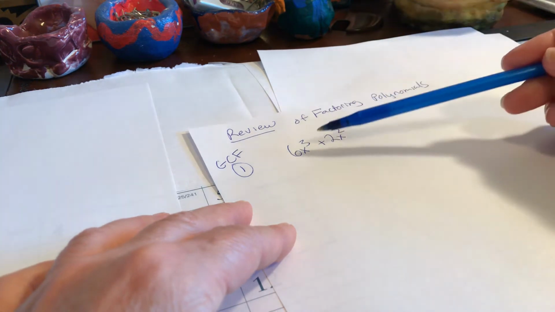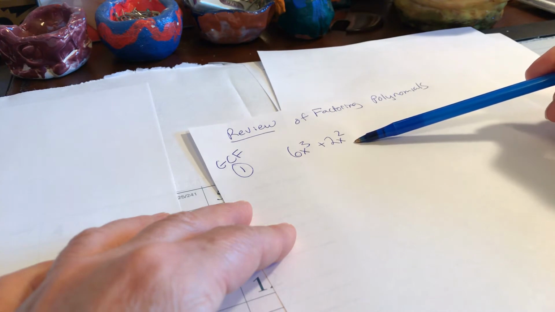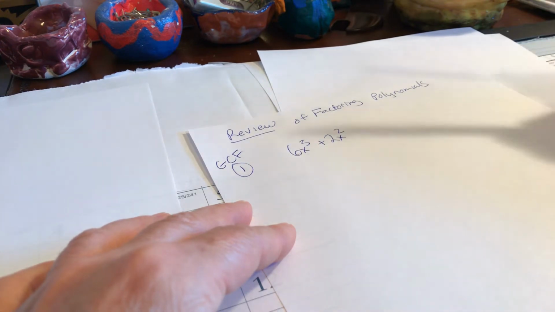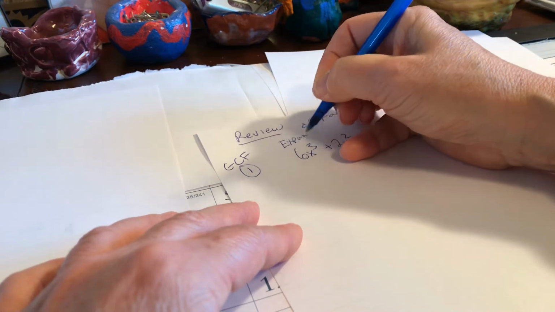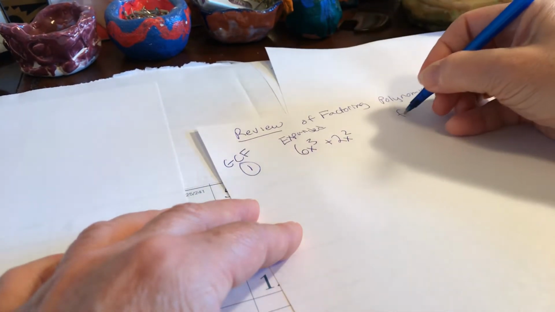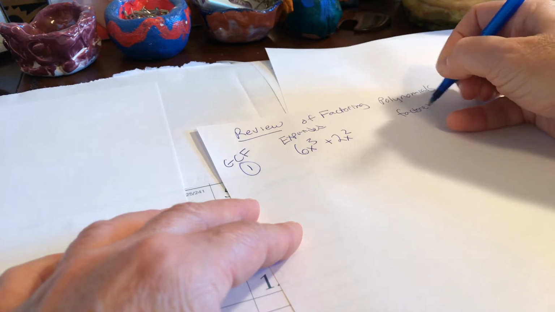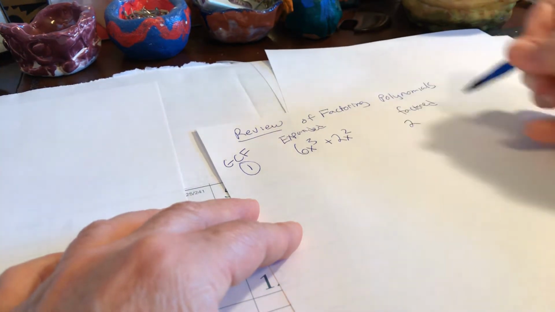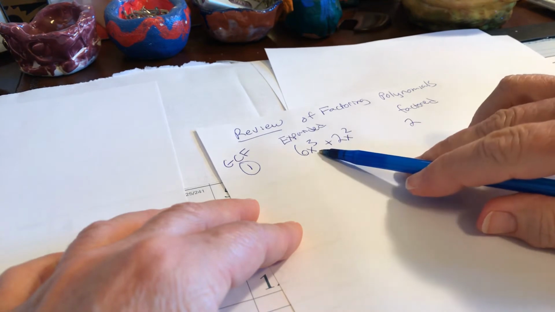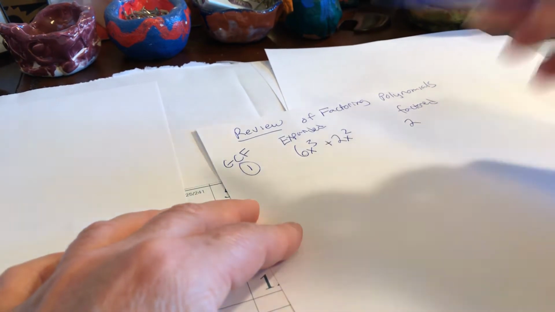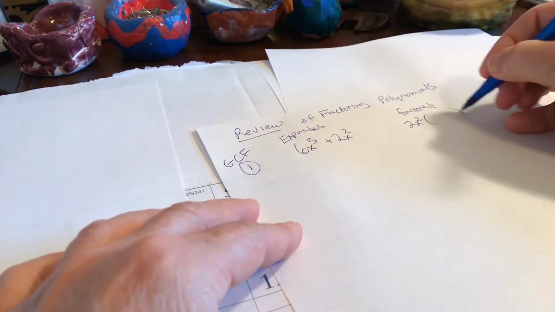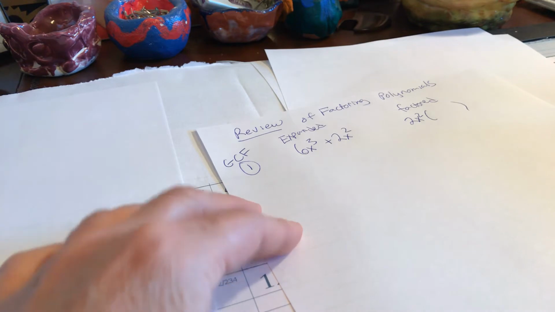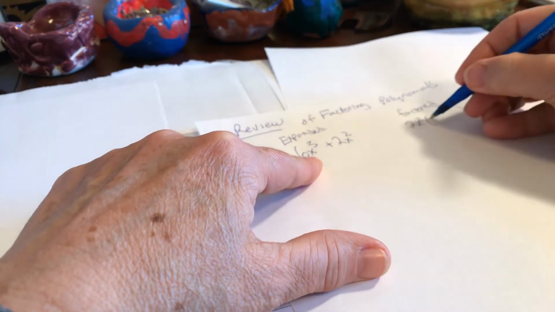What could you divide 6x to the third and 2x squared by? Focus on the numbers first. 6 and 2, what can you divide them by? You can divide them both by 2. This is called expanded form. I'm going to factor it. I'm going to take out a 2. And then x squared and x to the third, what can you divide them both by? You can divide them both by x squared. They both contain an x squared. 6 divided by 2 is 3.